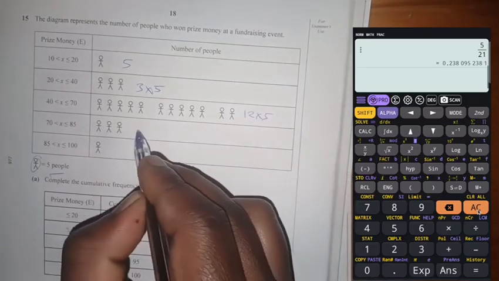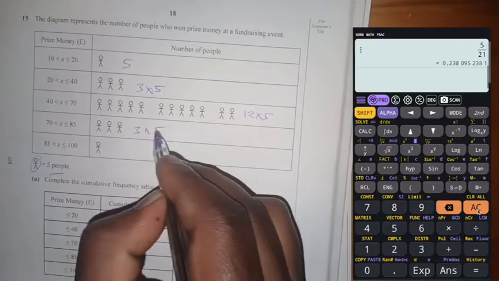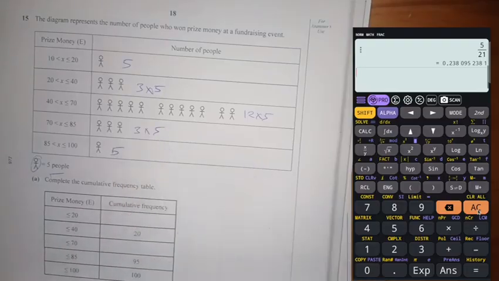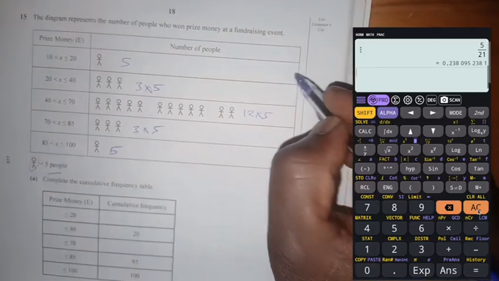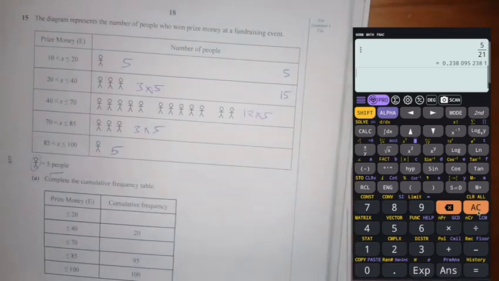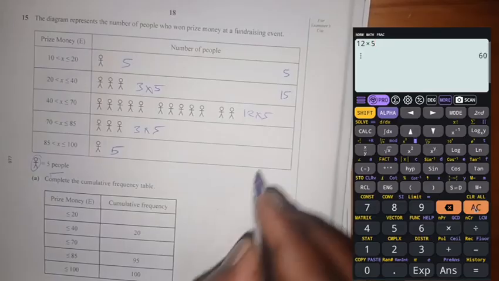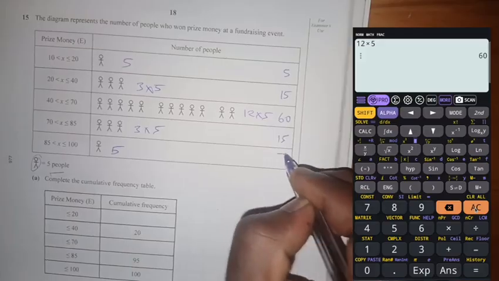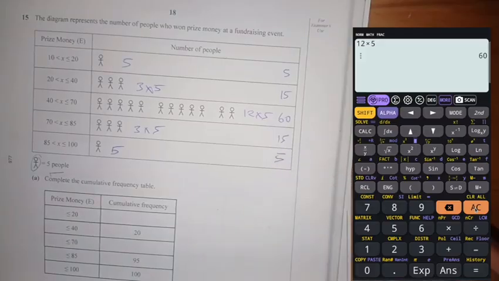Here you have 3 groups of 5 people. Here you have a single group of 5 people. So this is giving me 5, this is 15, 12 times 5 is 60, this one is giving me 15, and this one is giving me a total of 5.